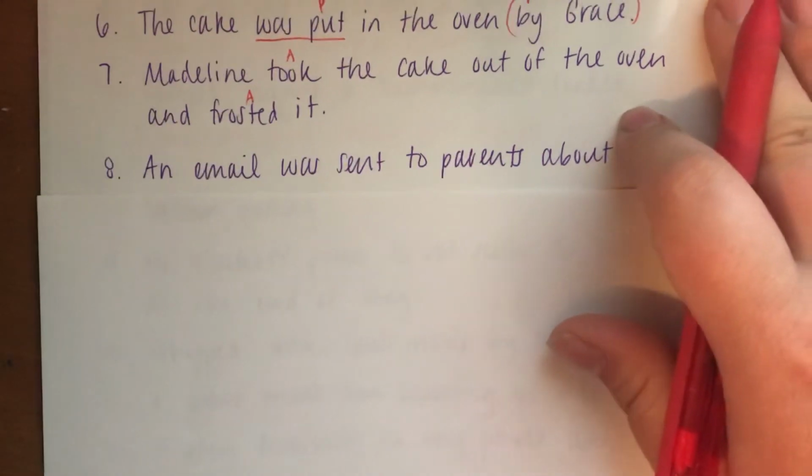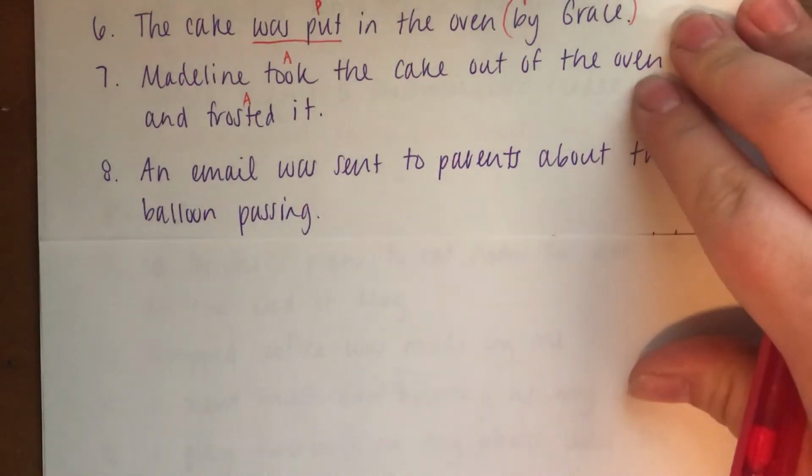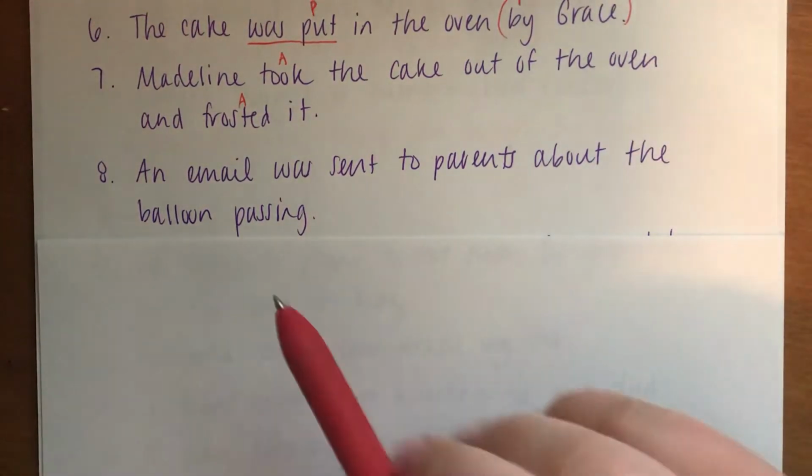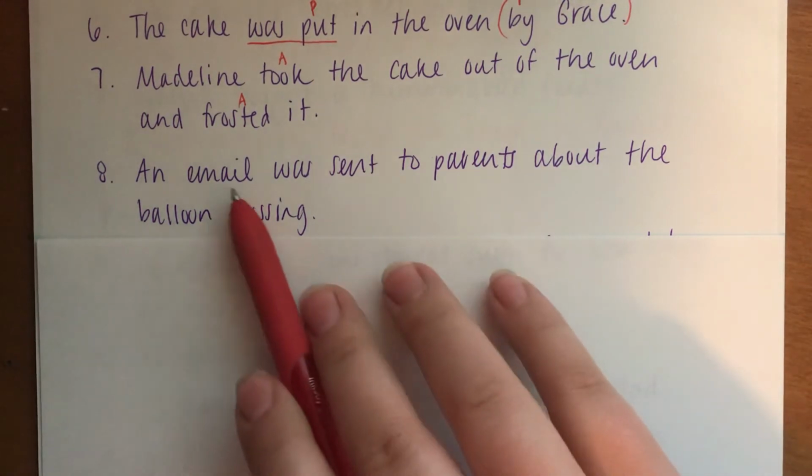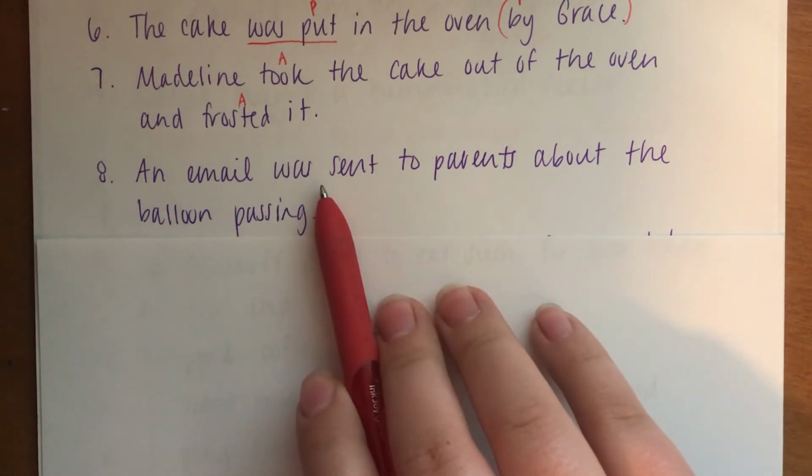Number 8, an email was sent to parents about the balloon passing. Okay, the first clue was sent. We don't see who's doing the action, but we know the email can't send itself. Boy, would that be scary if emails were sending themselves.